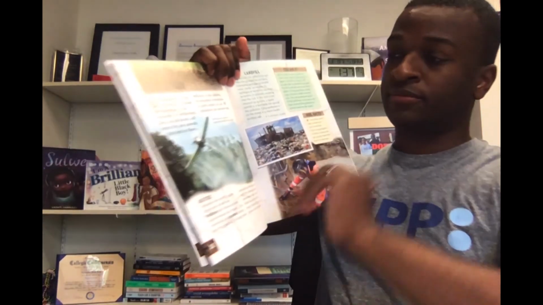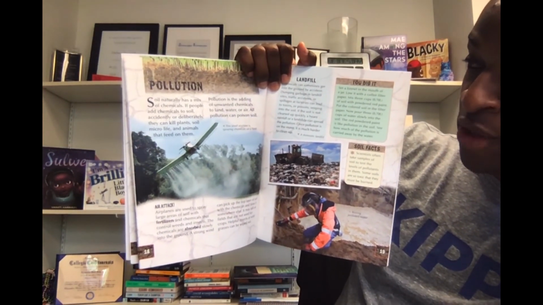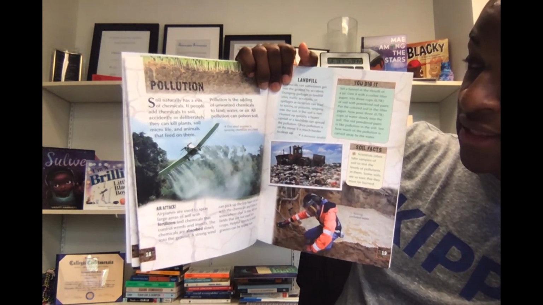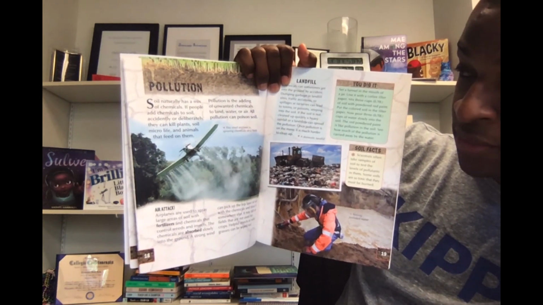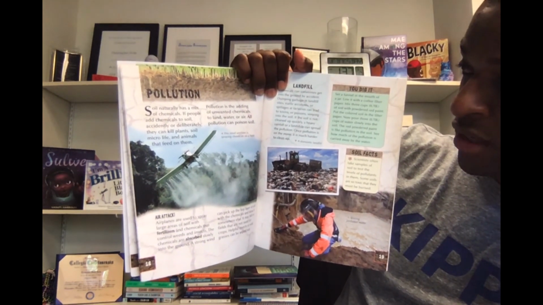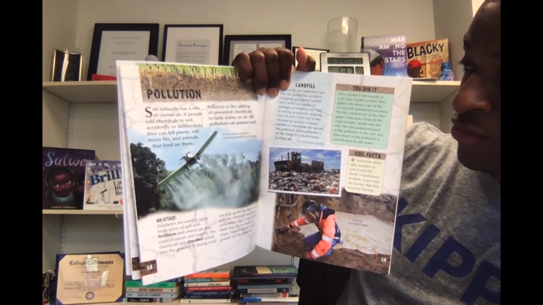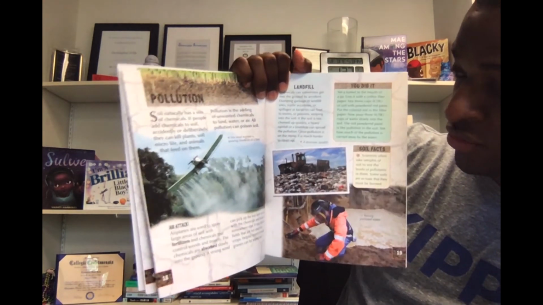Here are some other pieces that we need to know about. Pollution. Soil naturally has a mix of chemicals. If people add chemicals to soil, accidentally or deliberately, they can kill plants, soil microlife, and animals that feed on them. Pollution is the adding of unwanted chemicals to land, water, or air. All pollution can poison soil. Wow. So we want to make sure that we're protecting our soil in that way as well.